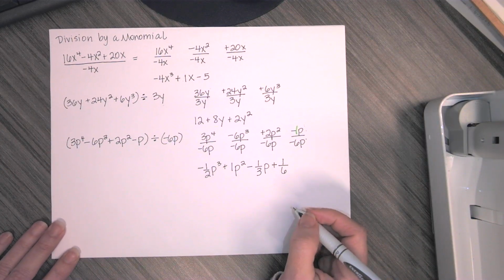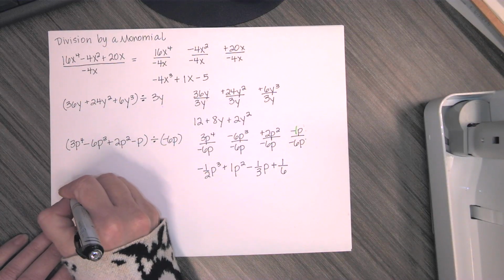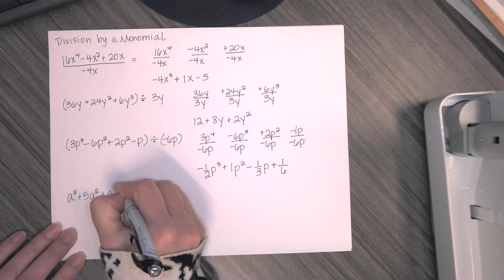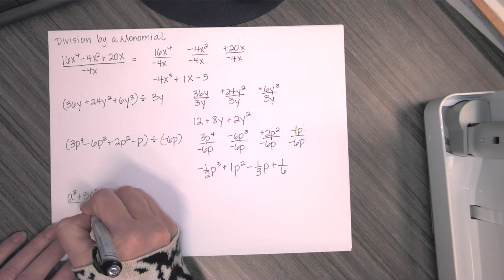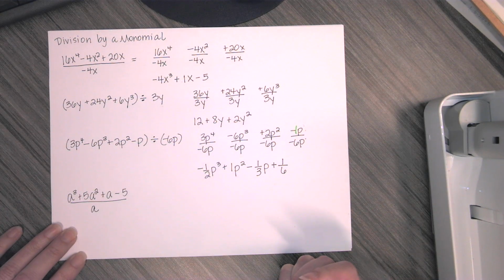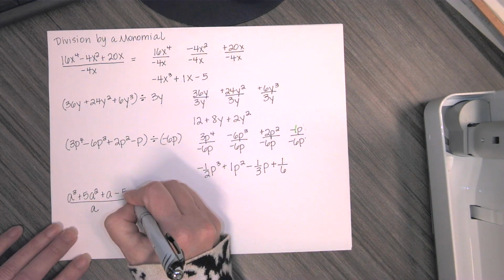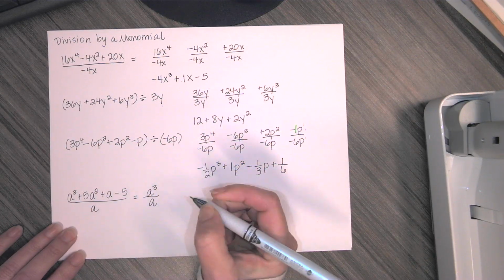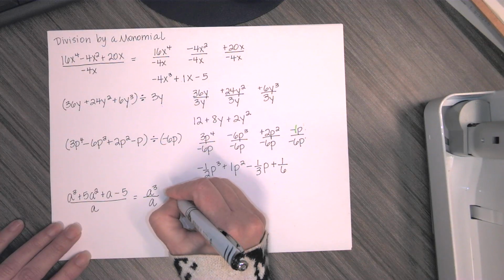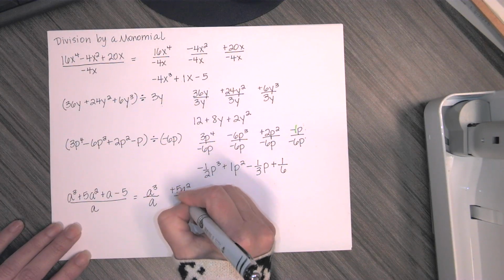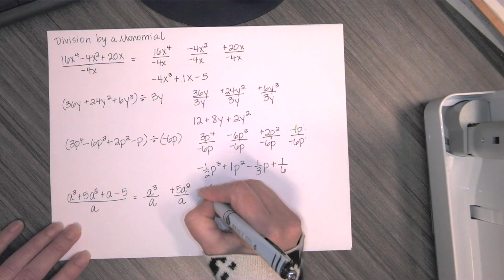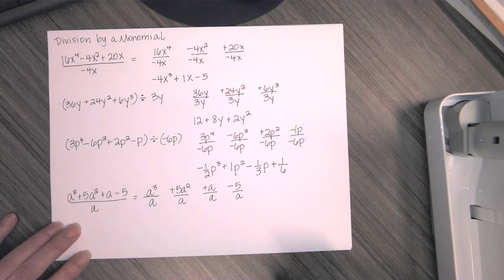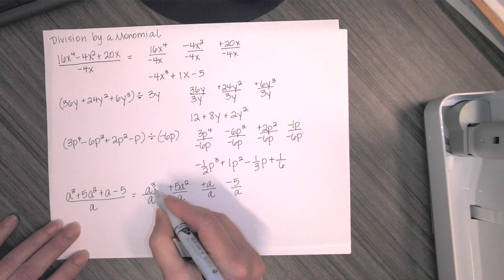All right, just a couple more. a cubed plus 5a squared plus a minus 5 divided by the monomial, just an a. Okay, so again, I will write out each one individually. I just like to do it that way. a cubed divided by a, positive 5a squared divided by a, positive a divided by a, and negative 5 divided by a.